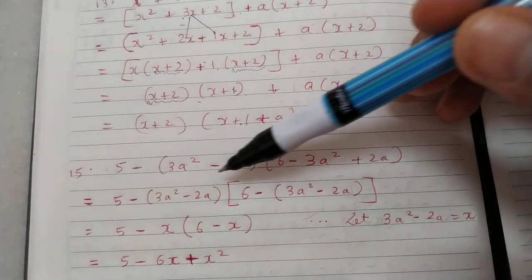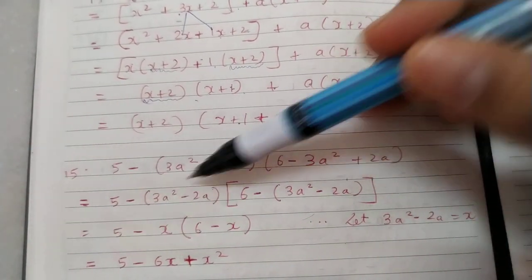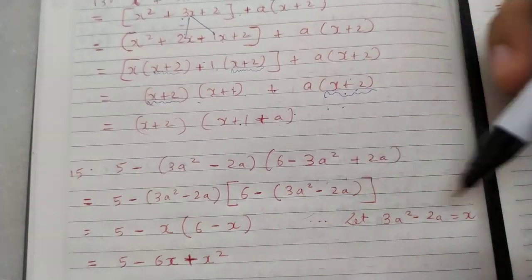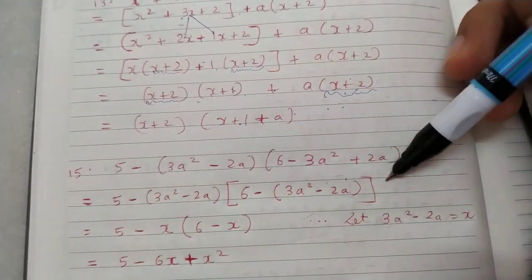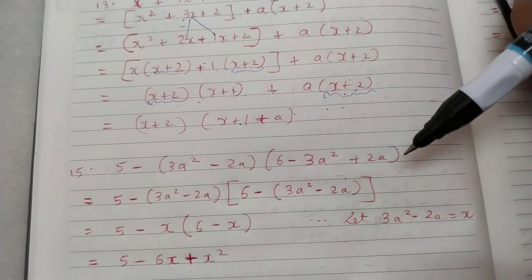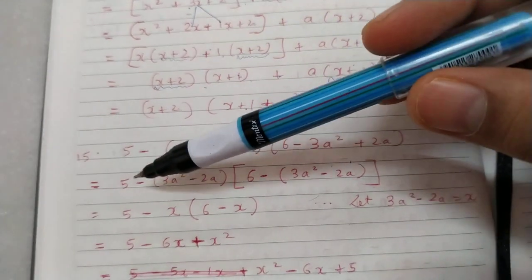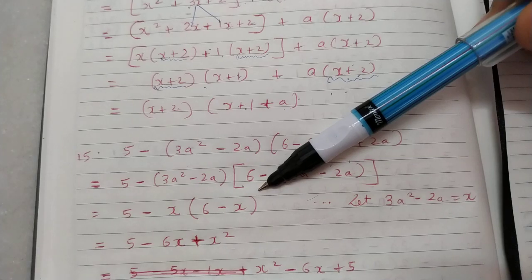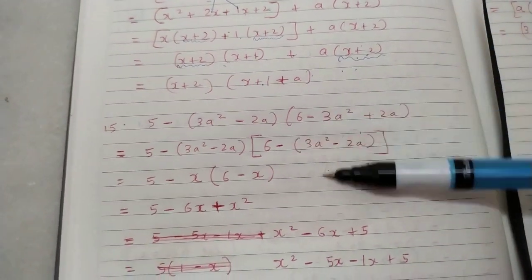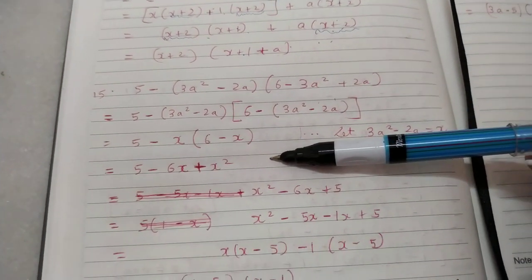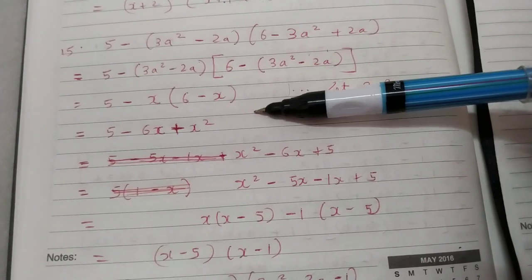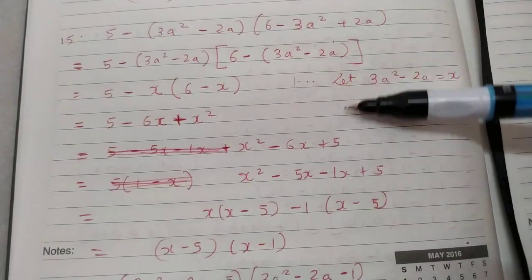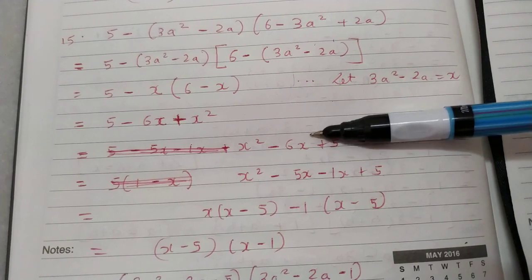So now the brackets are same. And let's assume that to be x. So this complicated expression is now converted into something simpler and manageable, 5 minus x, 6 minus x. When you open the brackets, you get a quadratic expression, and we know how to solve them. Now here I'm going to rearrange it into the proper order, that is x squared minus 6x plus 5.